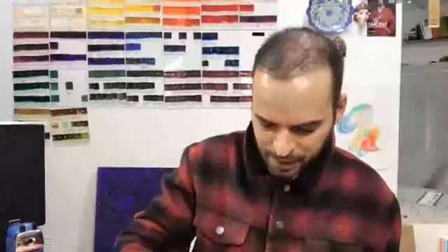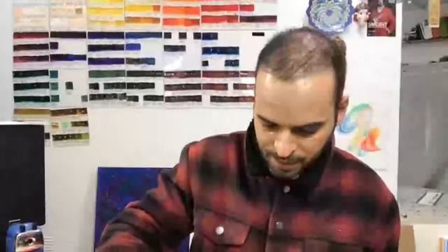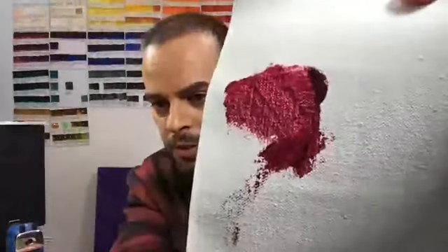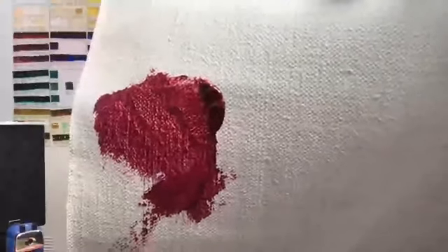So I'm going to carry on now. So this is magenta. Let me spread it thinly so you can see it. It's a very rich, transparent color. It looks like ruby pretty much. So these colors are very, very see-through and jewel-like. That's magenta, the primary red.